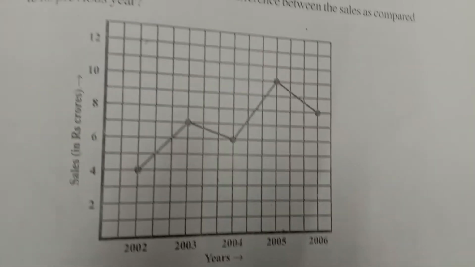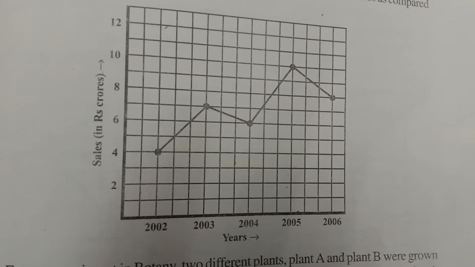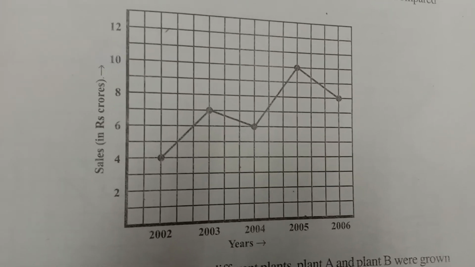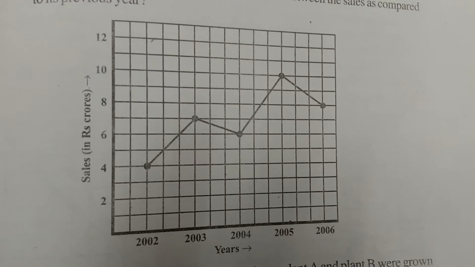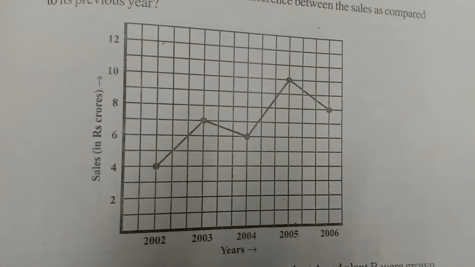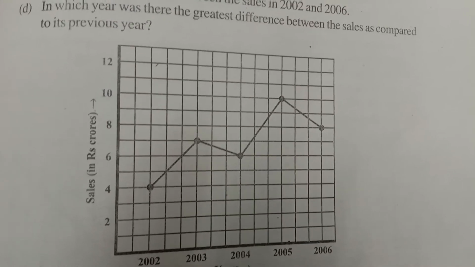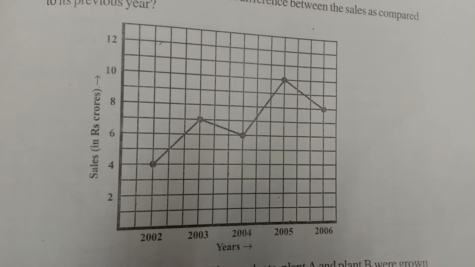In the year 2002, what is the sales? Identify its corresponding value on the y-axis, it is 4. Therefore, 4 crore rupees was the sales in the year 2002, and in the year 2003 it is there between 6 and 8, exactly half will give you 7 crores.